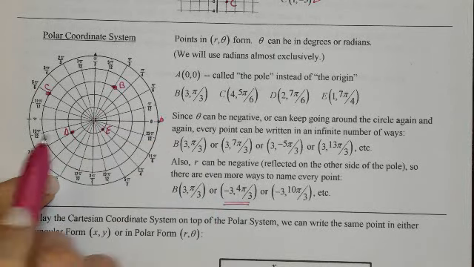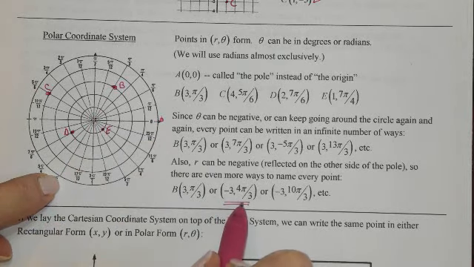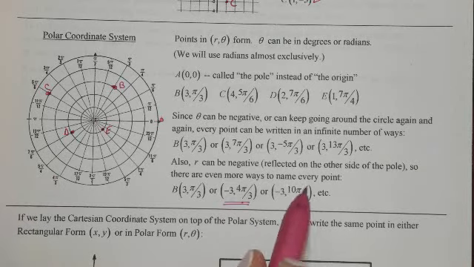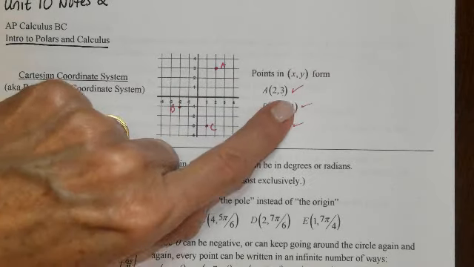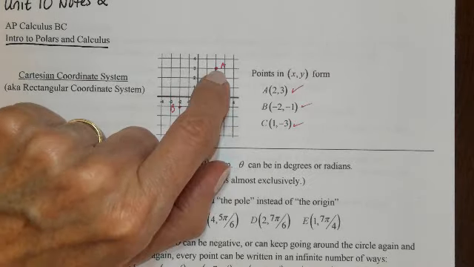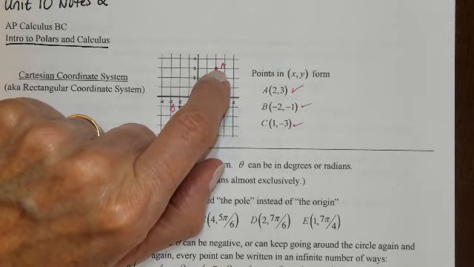So point B is also this point as well. Okay? So every point in polar has an infinite number of ways to name it, unlike Cartesian. 2, 3, that's the only point. This will never be named anything else in the Cartesian coordinate system.